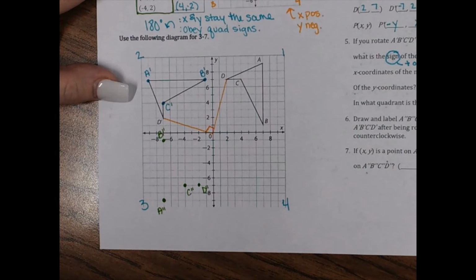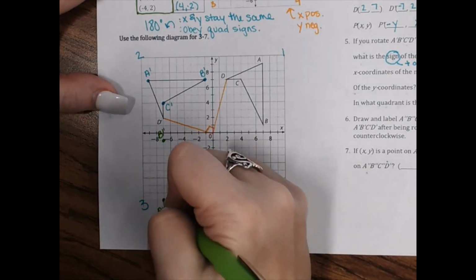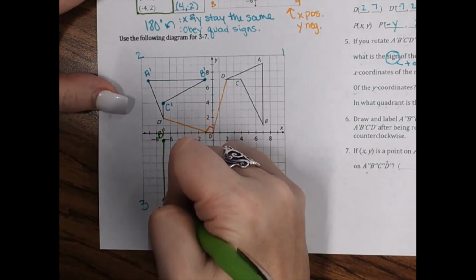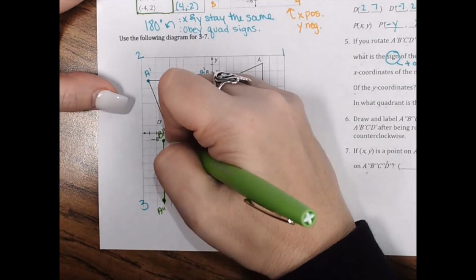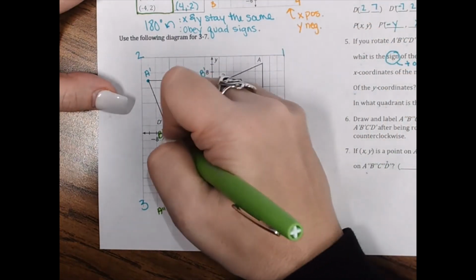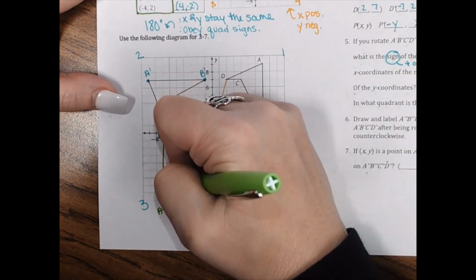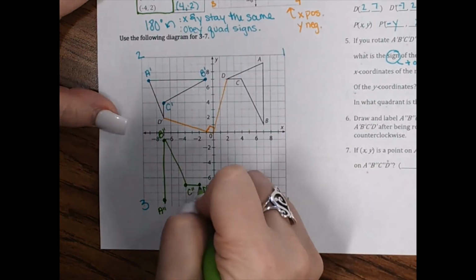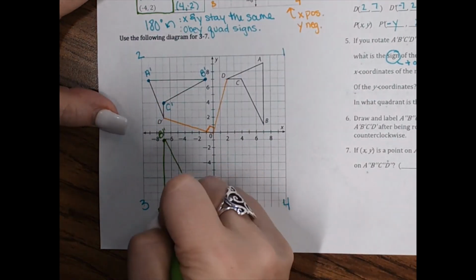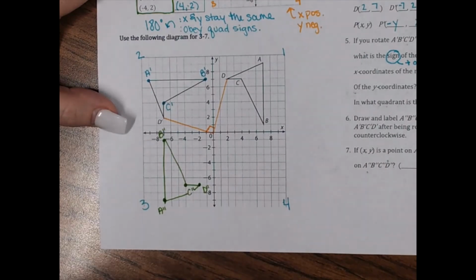And we're going to connect in order. A connects to B. B connects to C. To D, and then, bad placement for my letter, but there you go. So that is our image rotated again.